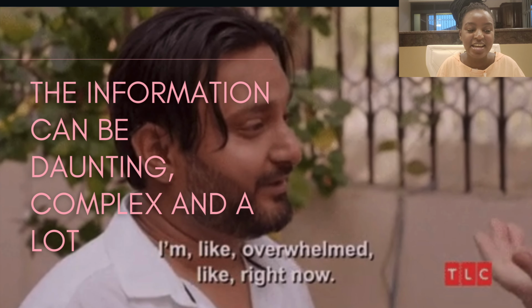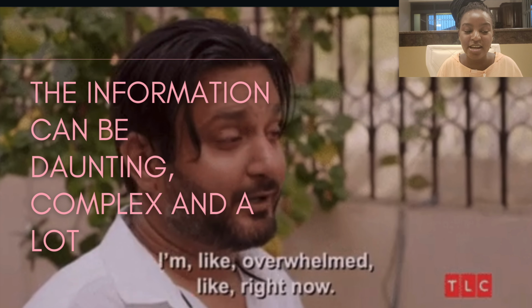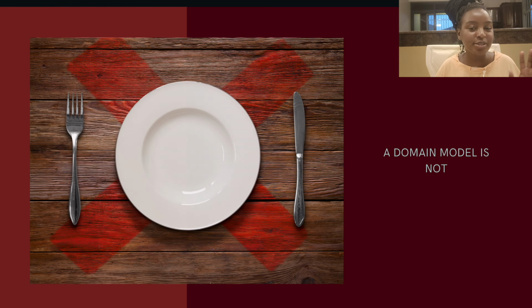Ideally, a model is a selectively simplified and consciously structured form of knowledge. That's what it is. The information can be daunting, complex, and a lot. Then we take the time to model it by breaking it down, by understanding it better, by seeking people who know it better, by reading more about it, a lot of that. So we've understood what a model is.